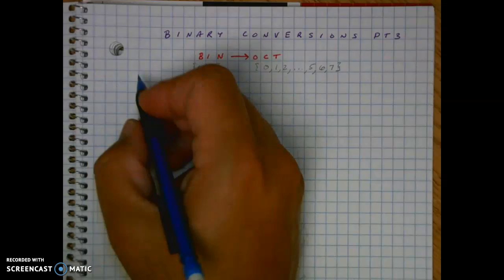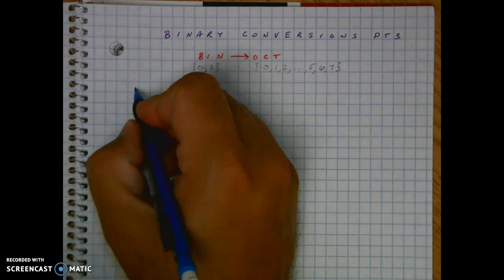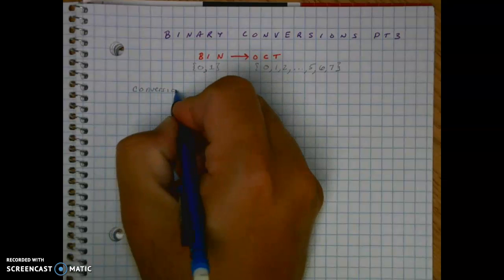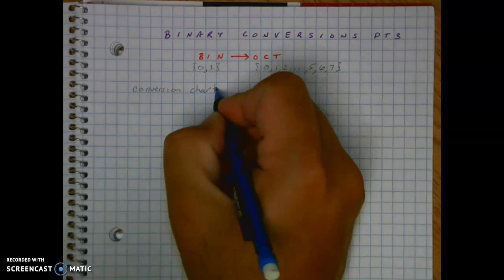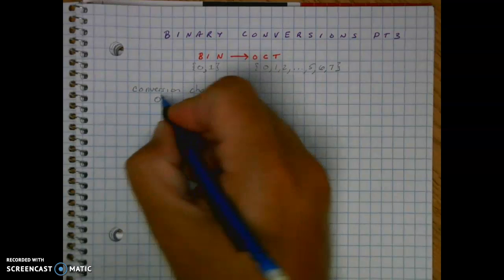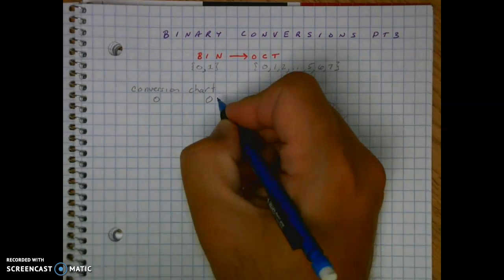So if we were to look at them together in this nice little conversion chart, what we're going to do is compare the value of 0 to 0 and go from there. So 0 is 0 and so forth.